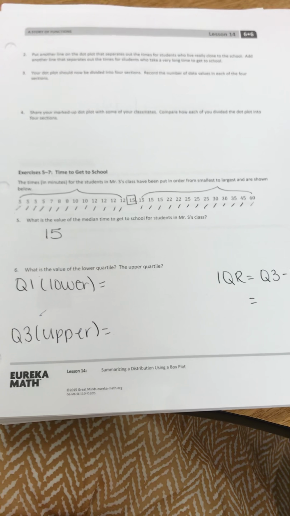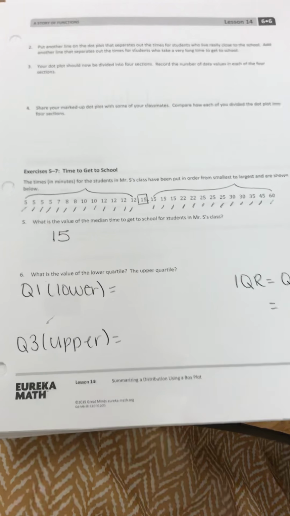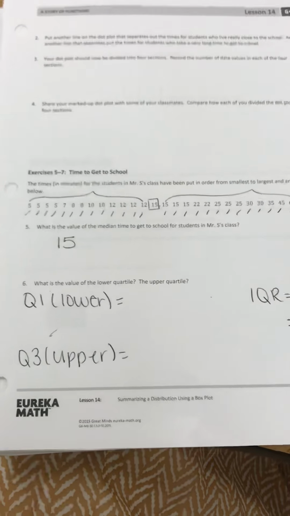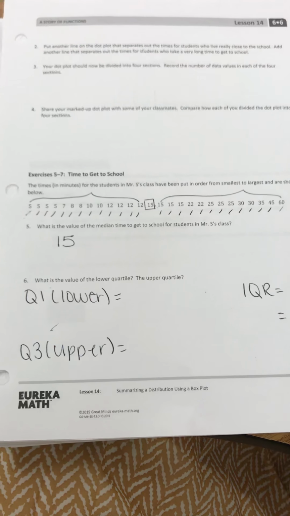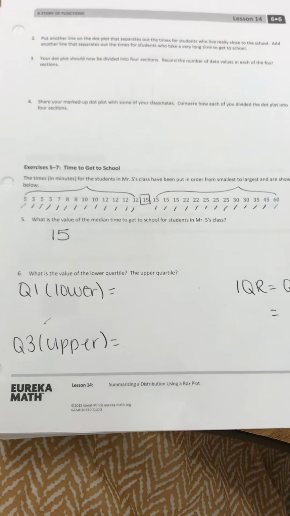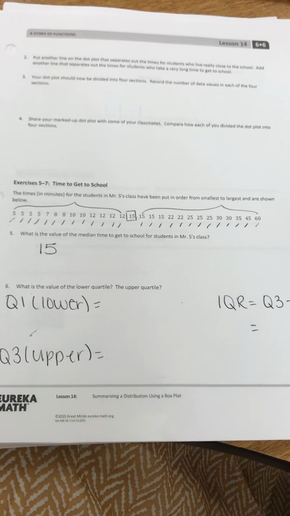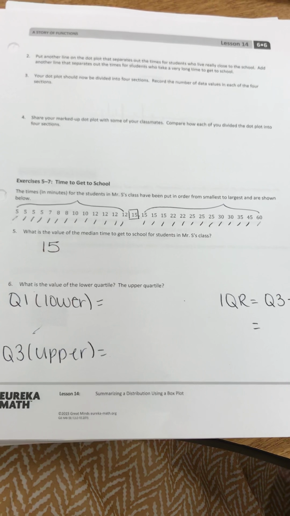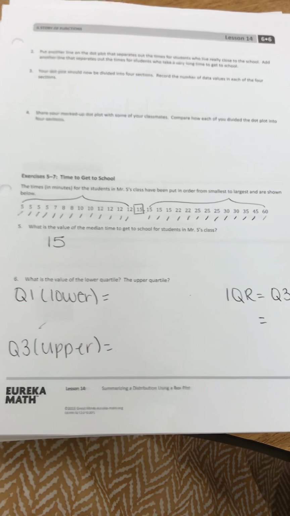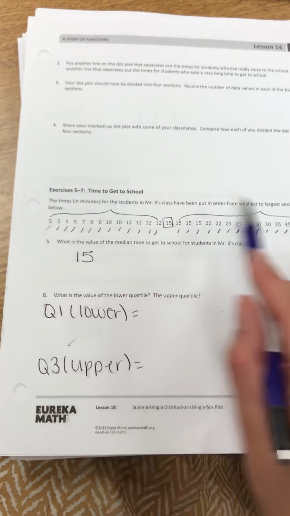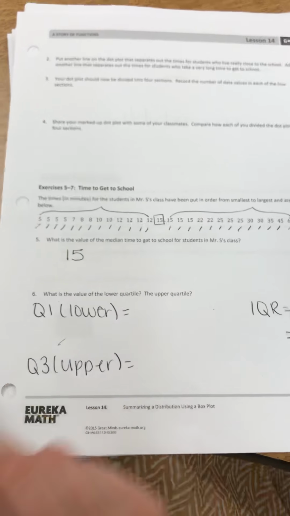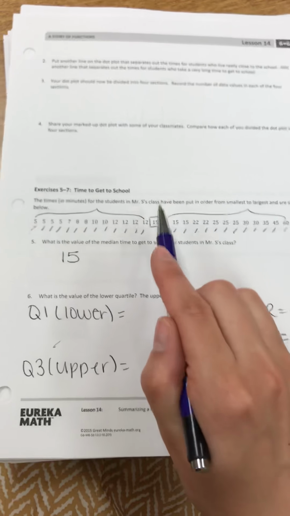Good morning. We're going to be in lesson 14. I am actually starting in exercise 5. The reason being is that this lesson is going to be a lot quicker now that you know those skills from yesterday. The cheat sheet is located right above this video just in case you need it if you don't have these steps memorized. The first step in finding IQR is ordering the numbers least to greatest. Second step, find the median.